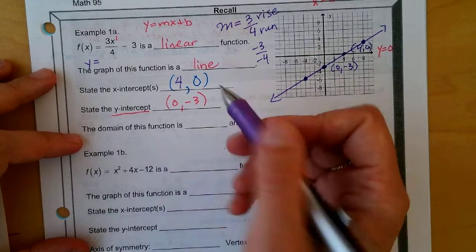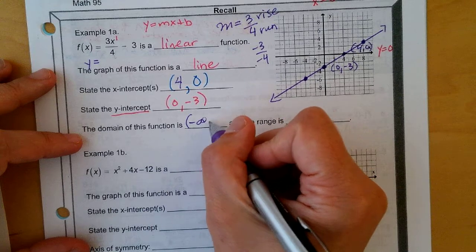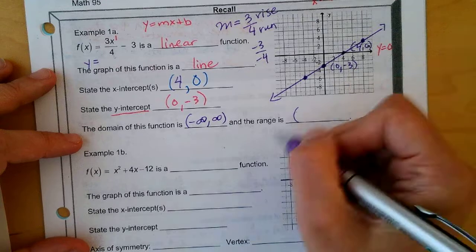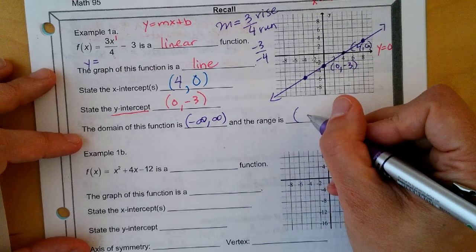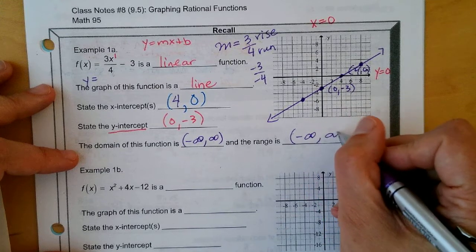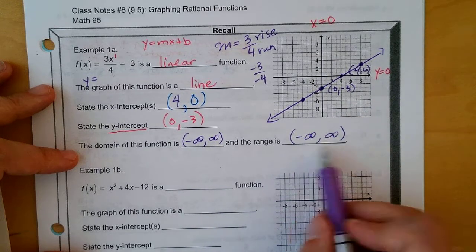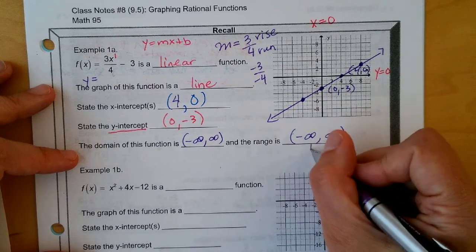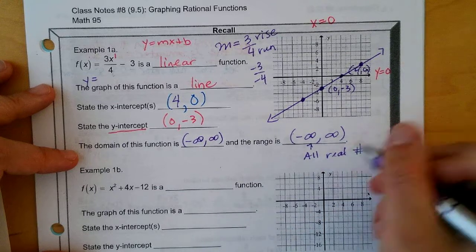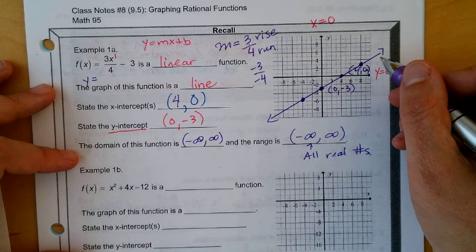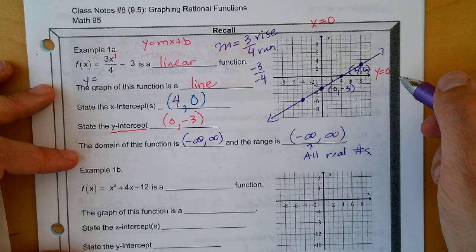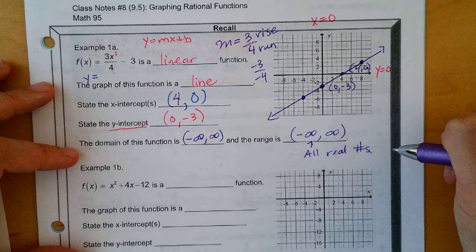What's the domain of the function? You can use any values of x. What's the range of the function? The range is the y values. What y values will you get if you plug in any x values? And by the way, negative infinity to positive infinity is the same thing as all real numbers. And that's because you can see I'm putting arrows on the ends of my lines, and so I can use any x values I want. I don't have a restriction, and I can use whatever y values I want.